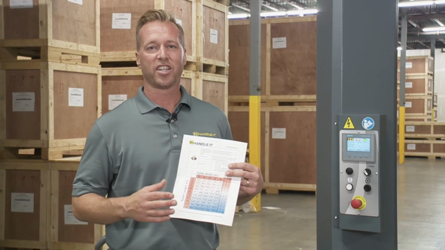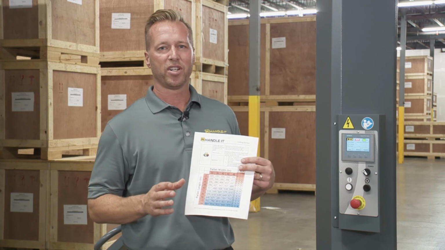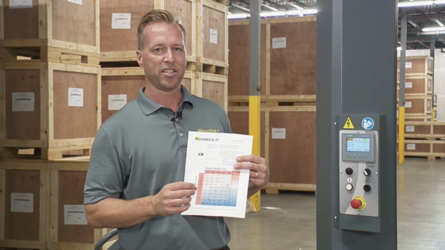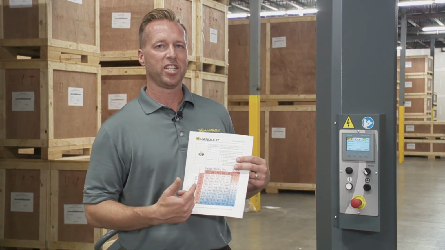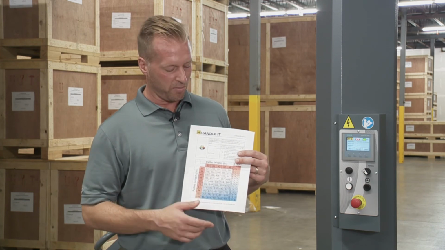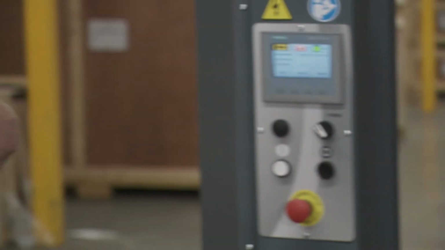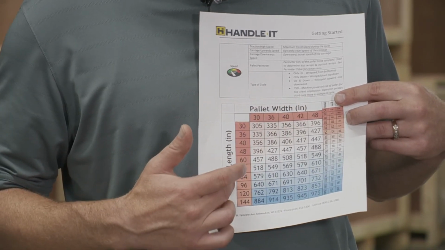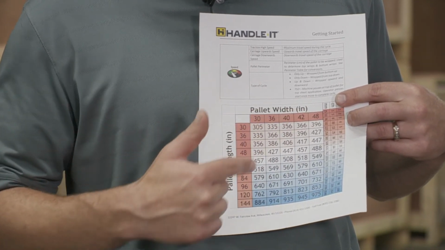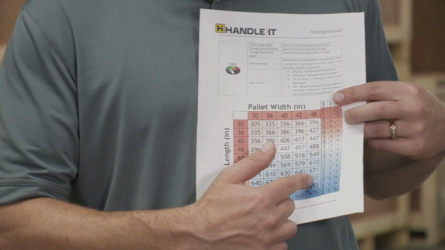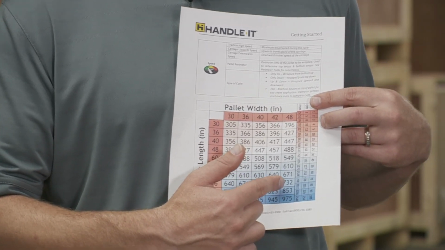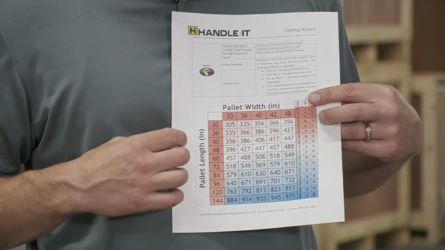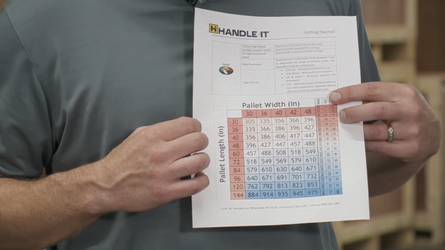So earlier I discussed how important the palette perimeter is when you're setting your values in your saved palettes. And I did make mention of a cheat sheet that we give you. So this sheet comes with your unit. So for example, the palette that we were talking about earlier, I said was 4 foot wide by 8 foot long. So you've got the 48-inch wide, 96 long. Down here, you have 732 centimeters. So this is a nice handy sheet you want to keep close by.